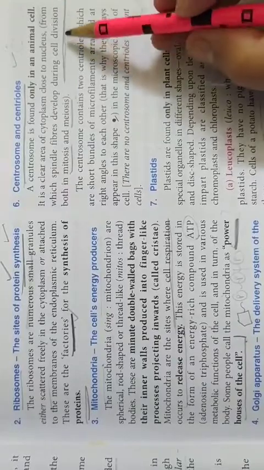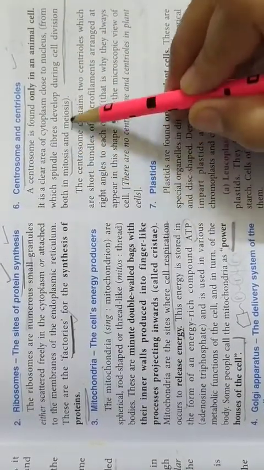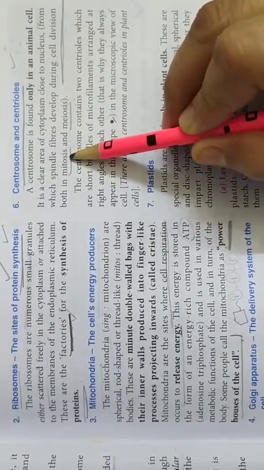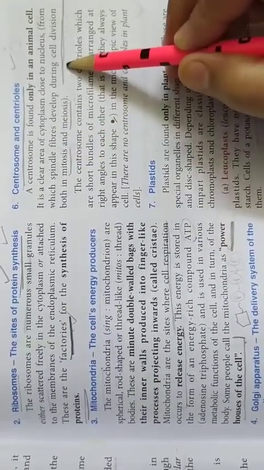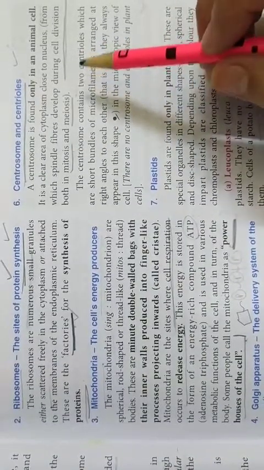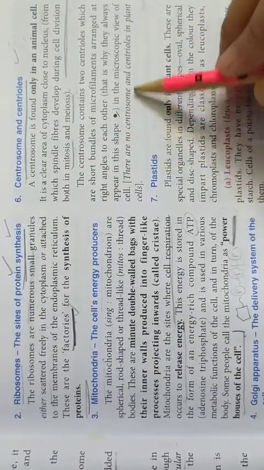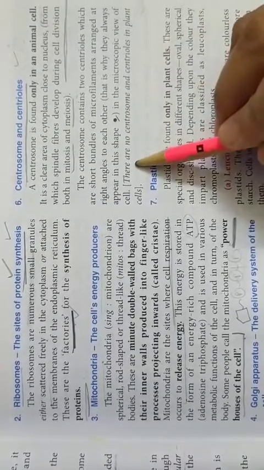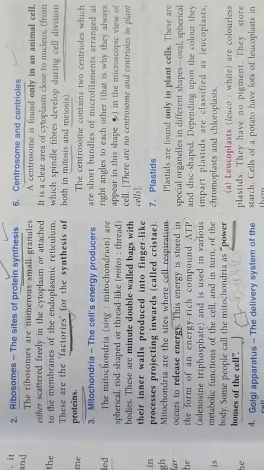There are two types of cell division, mitosis and meiosis. You will study this in detail in higher classes. In 10th class, you will study mitosis, a type of cell division. But you have to remember that centrosomes are present only in animal cells. There are no centrosomes and centrioles in plant cells. Okay, and their function is cell division.